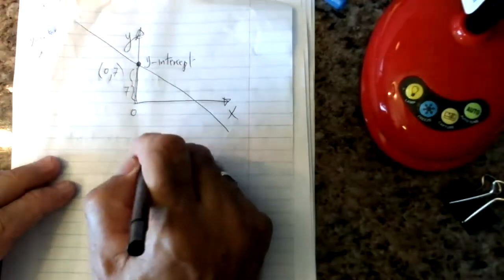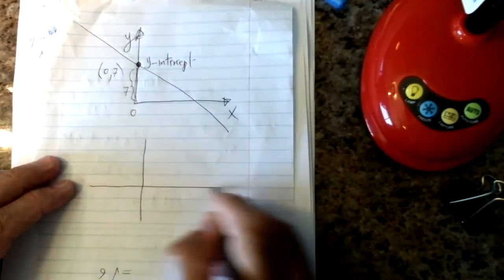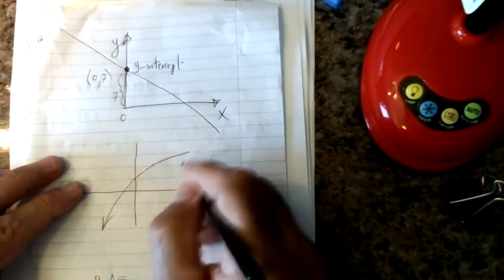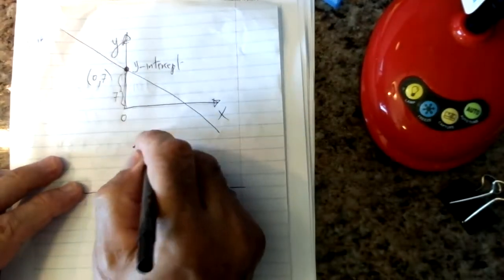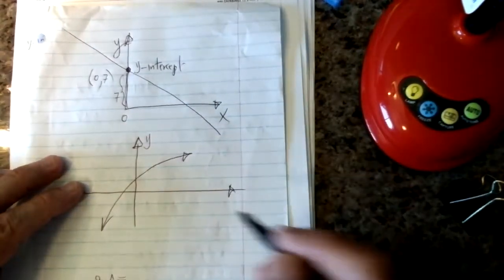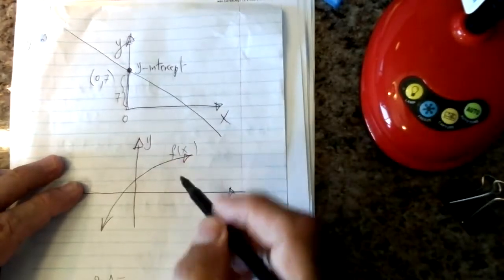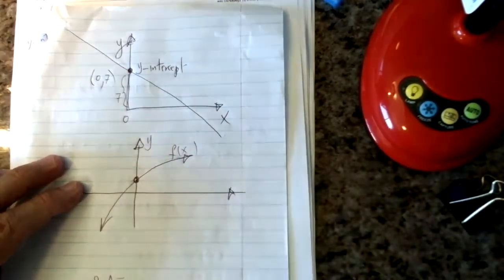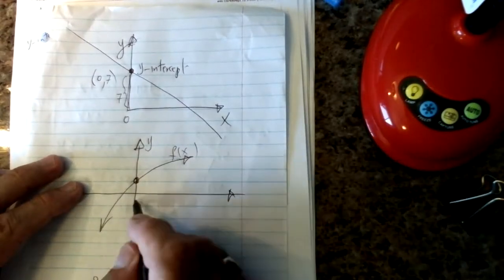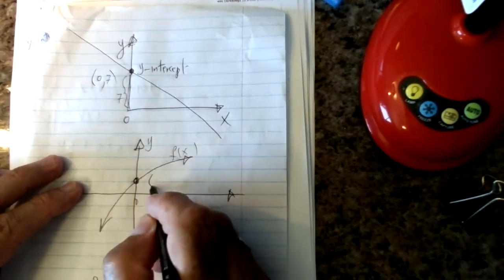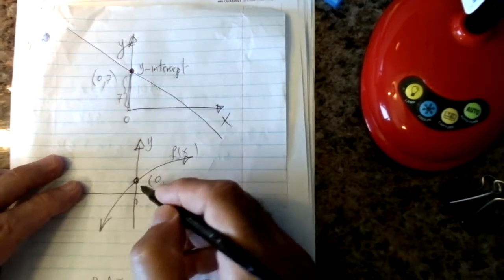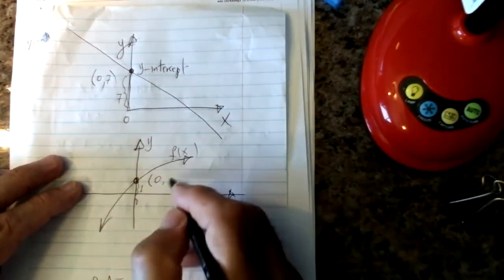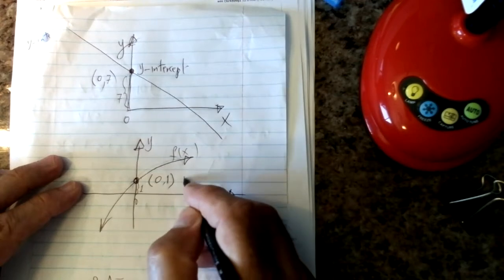Let me show you another one. I have this graph, and this graph hits the y-axis at this point. They call this the y-intercept. It doesn't have any x. X is 0. What is the y value? It is from here to here. Let's say it is 1. So they say the y-intercept is that.